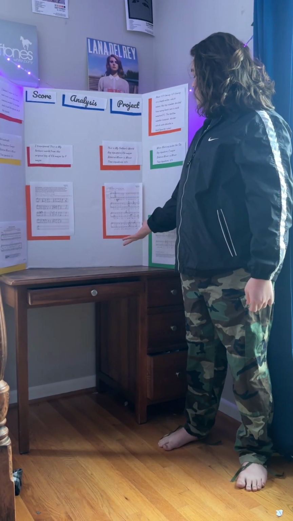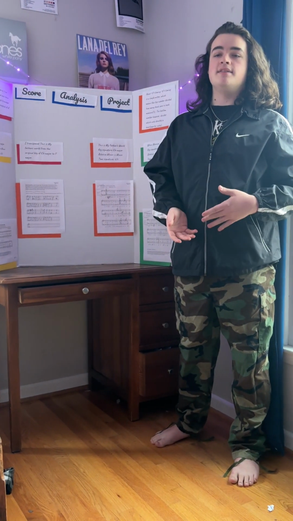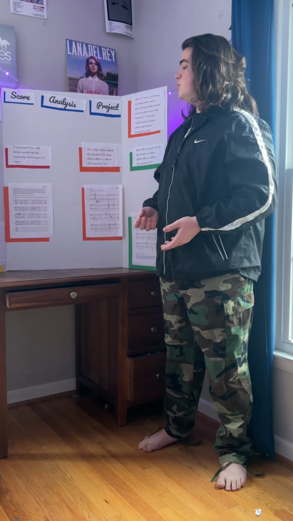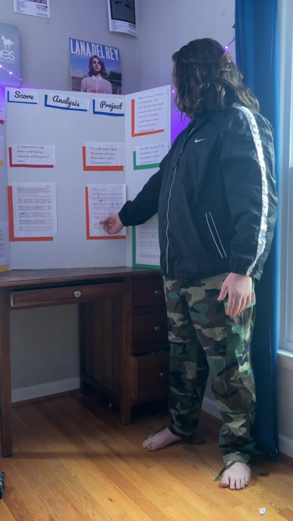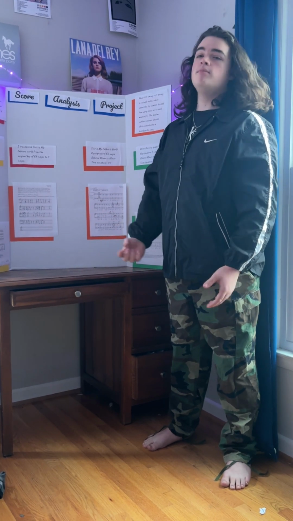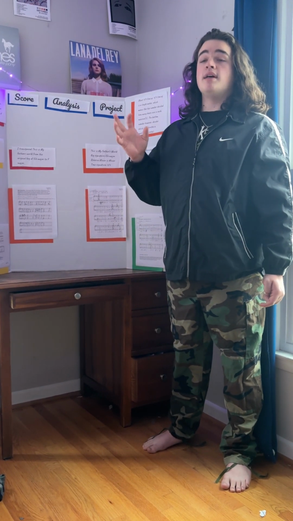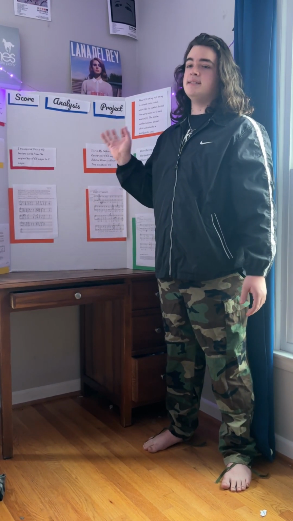So basically, let's talk about Roman numeral analysis. Roman numeral analysis is something the music book taught us, where you put a little Roman numeral, and the number describes what place the chord is in the scale.